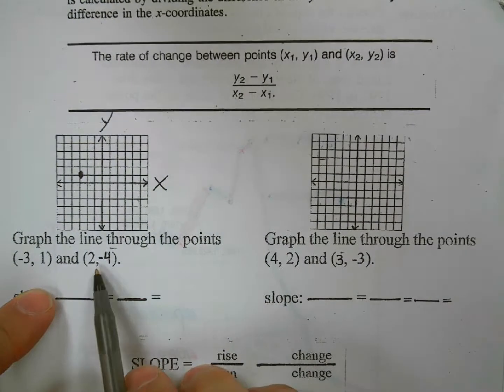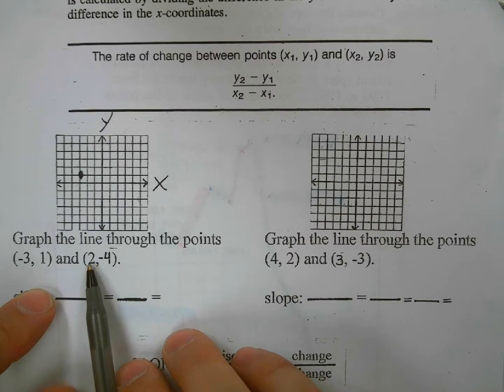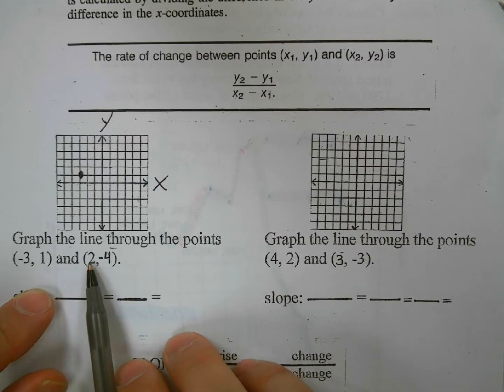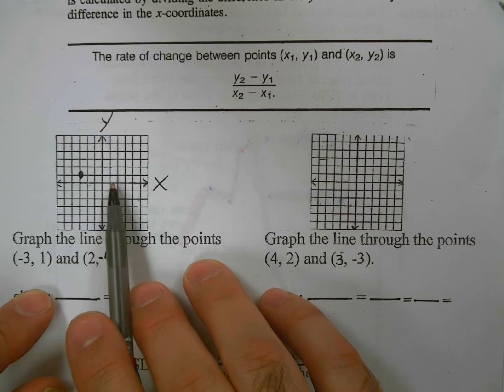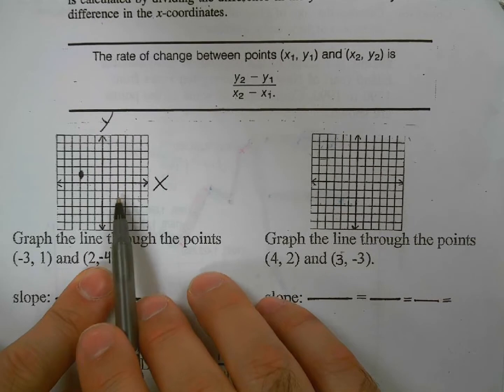Then I'm going to plot my second point right here. We got (2, -4). Well, start off, here's my x, here's my y. So we're going to start off with the x to the right. It's +2, so we're going to the right, 1, 2. And then -4, we're going to go down. So you go down 1, 2, 3, 4.